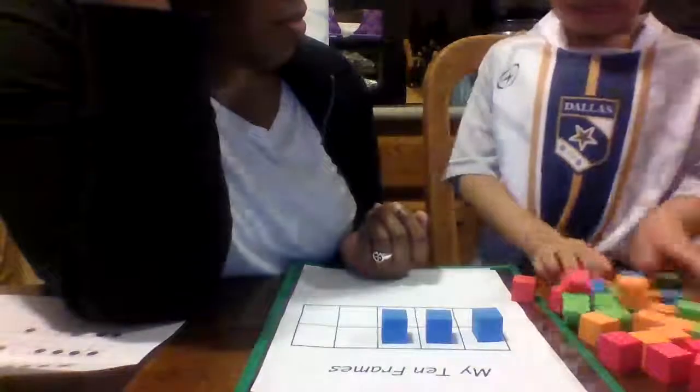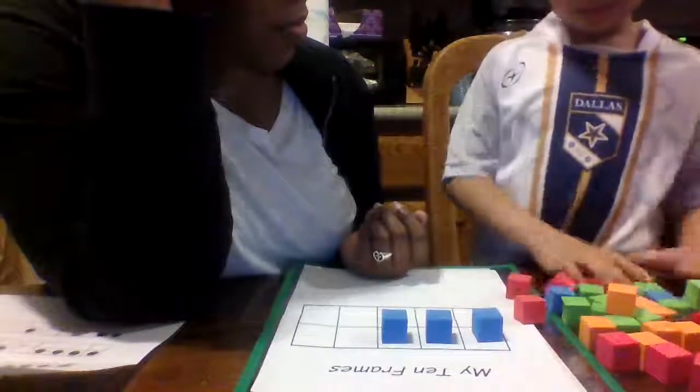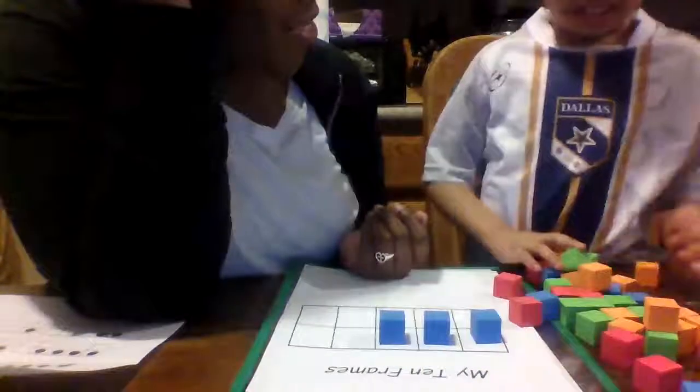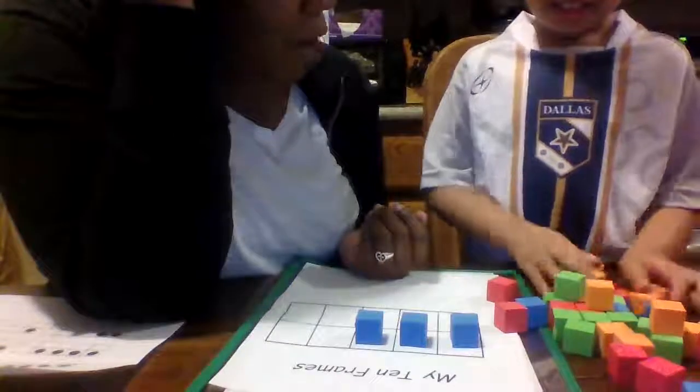You got 2. You want to mix it up and make it more colorful? More colorful. Like this. Like that? Mhm. Okay. Can you count these for me? That is 2 in there.